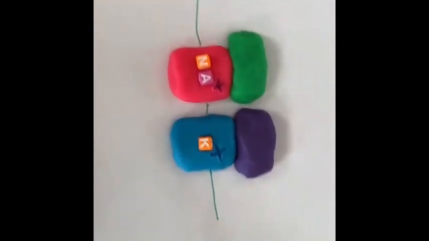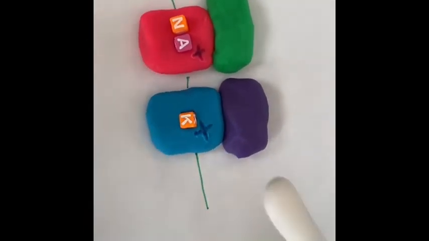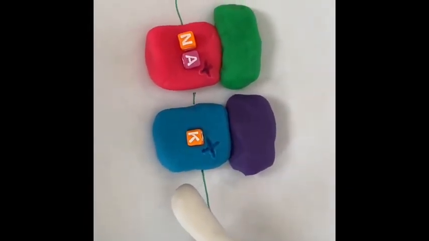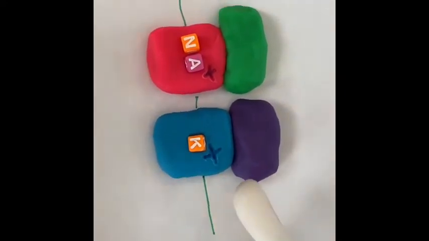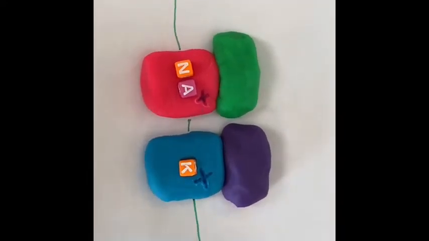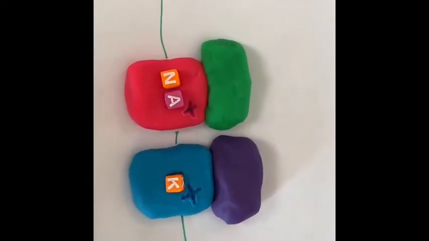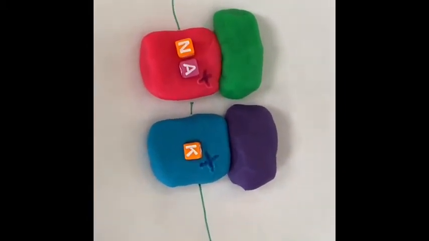If we have a sodium channel and a potassium channel inside of the cell membrane of the neuron, these channels, as we can see, are closed right now. If they stay closed, the sodium and the potassium cannot move in or out of the neuron.